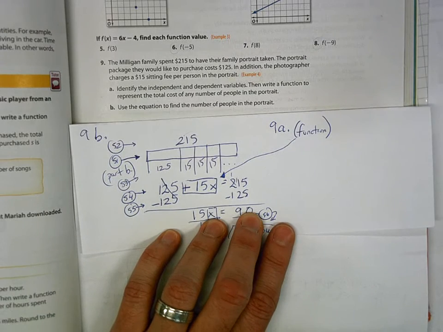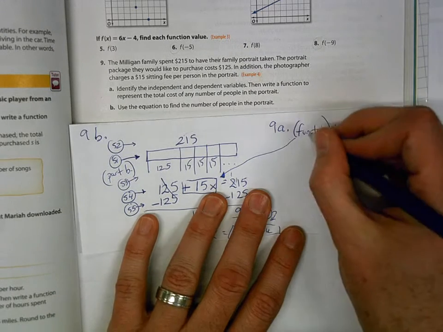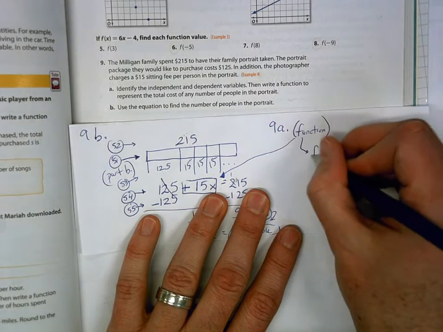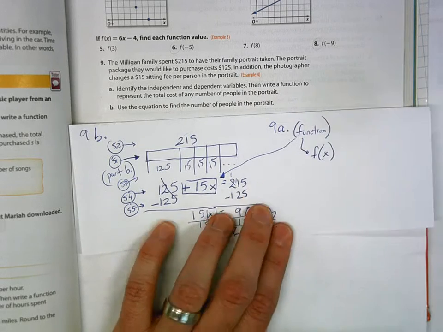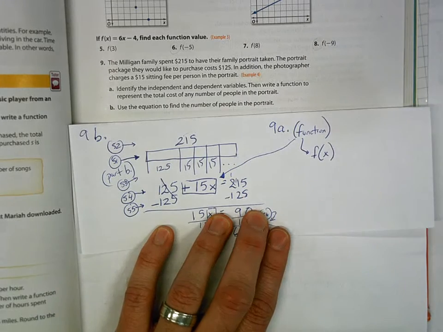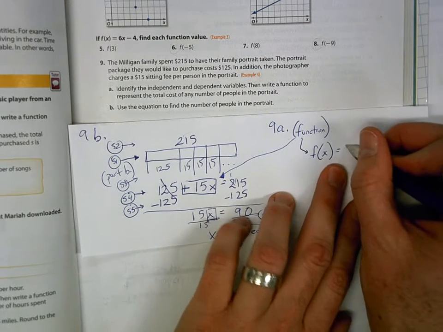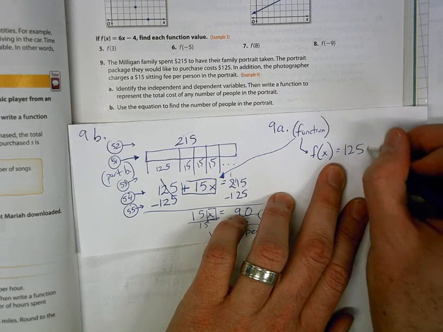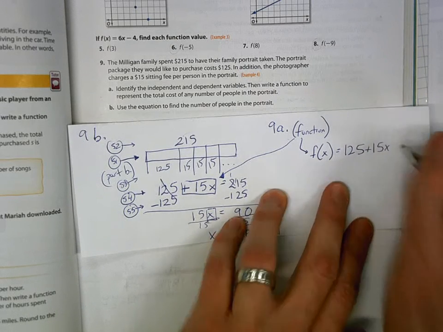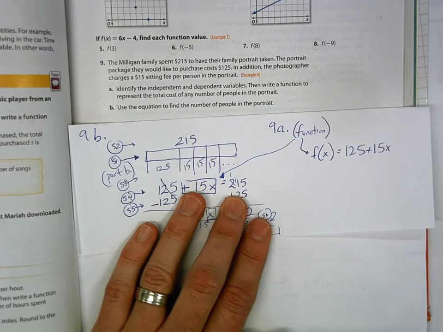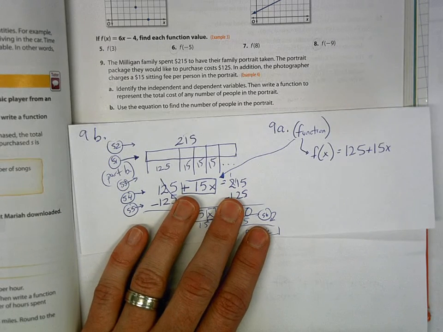So here's what we do. F of x equals 125 plus 15x. Better yet, it should probably be 15x plus 125. There's our function.